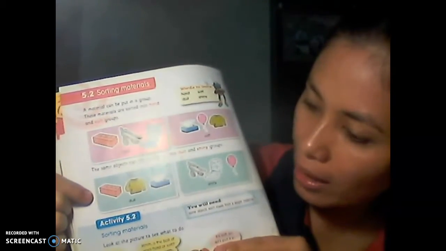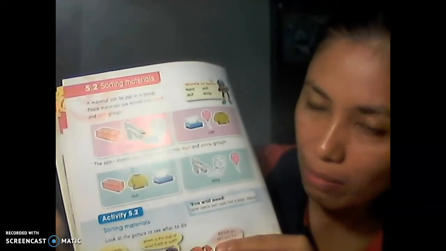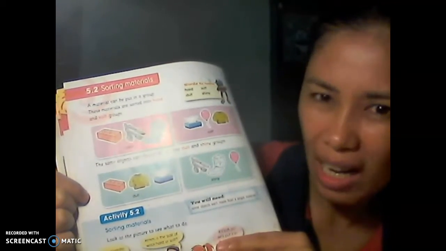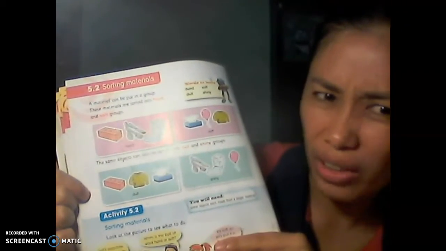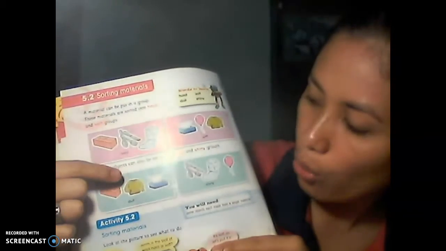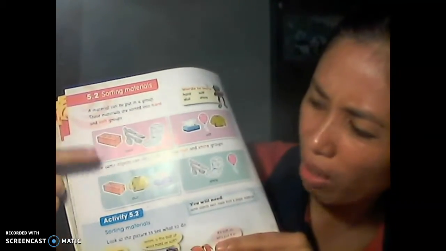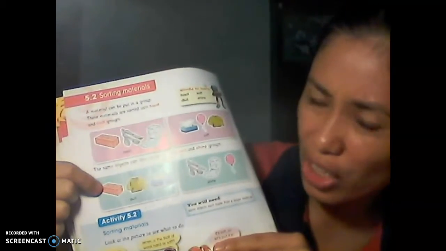When we say dull, it's like if it's a knife, it means that it's not sharp. Or if it's dull, something like boring, like the colors are boring. So it can be dull here, meaning the colors are not very attractive, or it's not sharp.